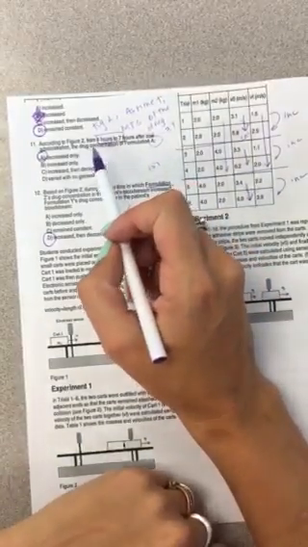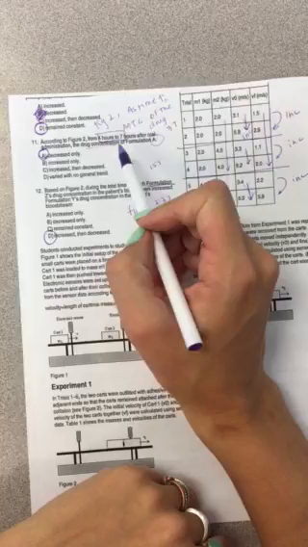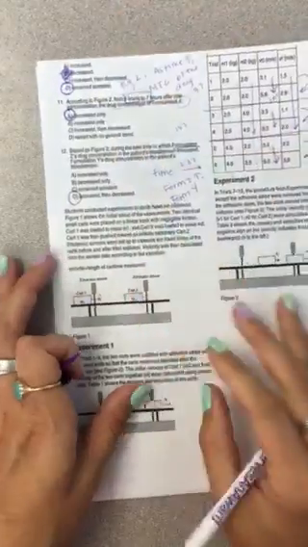11. According to figure 2, from hours 4 to 7, the drug concentration of formulation A. So I'm going to go to figure 2. I'm going to find hours 4 to 7. I'm going to go up my graph right here. That's formulation A. That looks like decreasing to me. I'm going to see if that's one of my answer choice options. Decreased only.